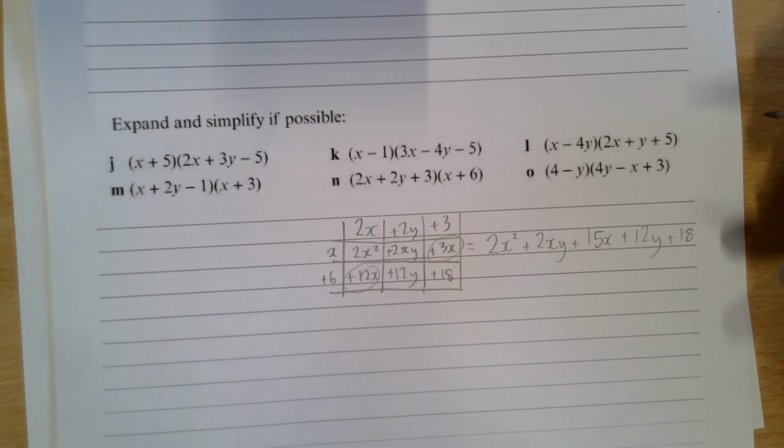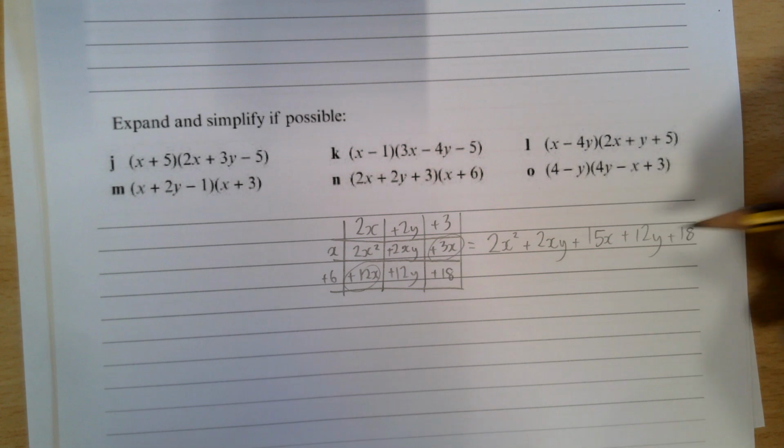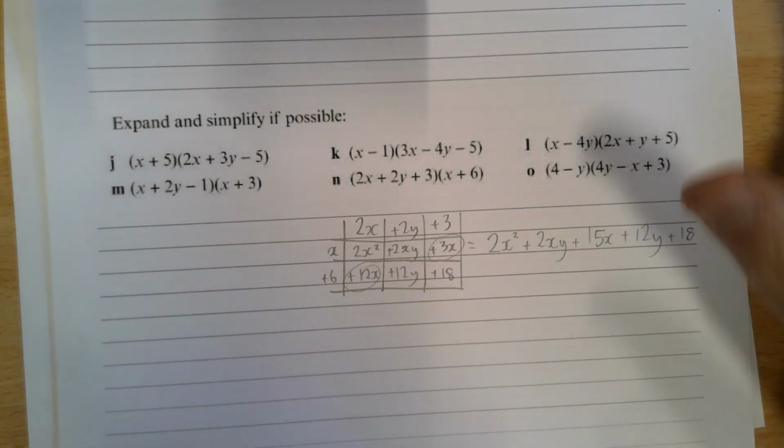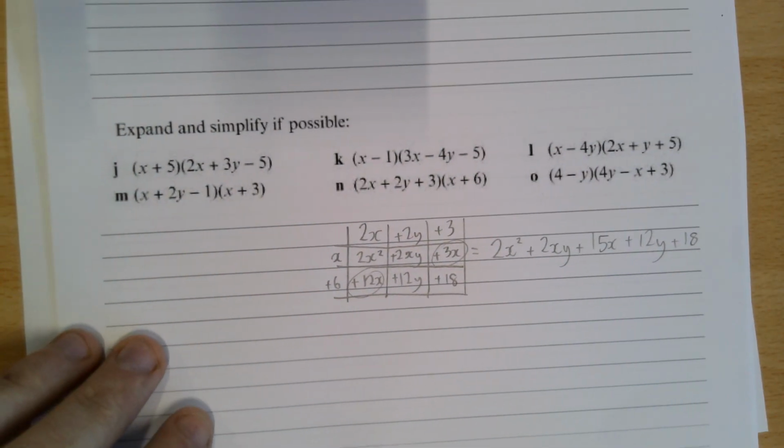Normally in these questions, if you've got that, you're going to have more than one, and stuff is going to cancel out. So just do one at a time, keep it neat and tidy, and then you can cancel out what needs to be cancelled out.